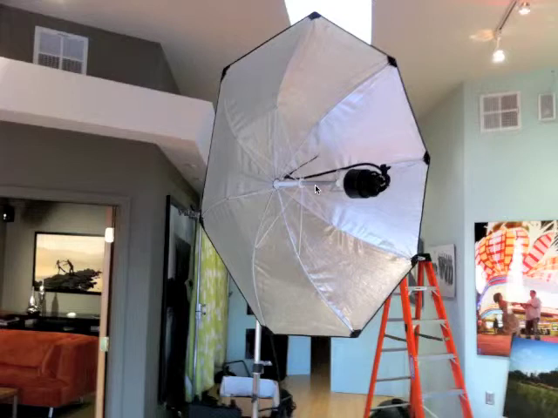The difference is the construction. This is a very heavy-duty constructed umbrella, but also the shape of the umbrella is such that it creates an even distribution of light from one side of the umbrella to the other, so that there's no hot spot running across the face of this umbrella, and that makes for a very large, effective light source.